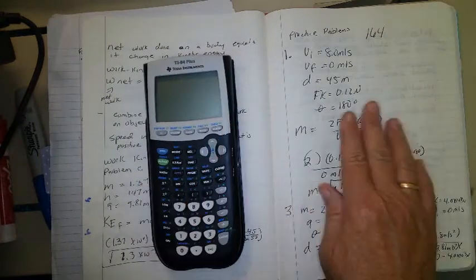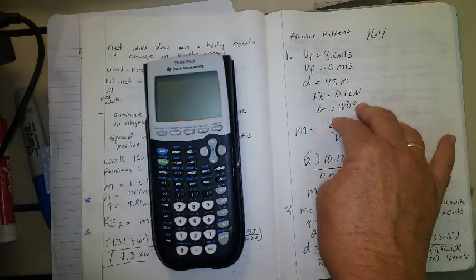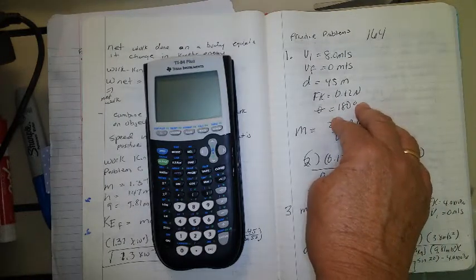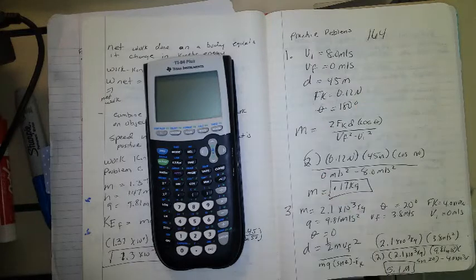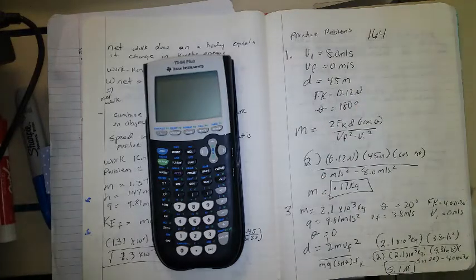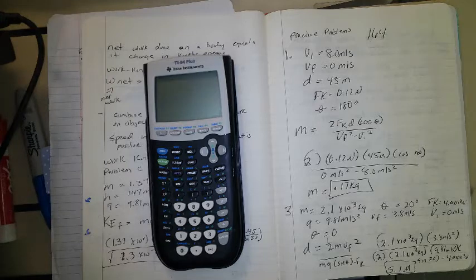Now, over here is our practice problems. A hockey puck with an initial speed of 8.0 meters per second coasted 45 meters to stop across the ice. If the force of the friction on the puck has a magnitude of 0.12 newtons, what is the puck's mass?